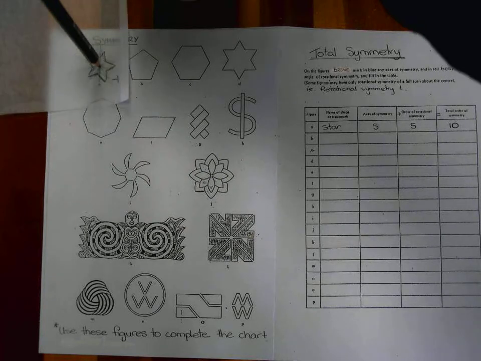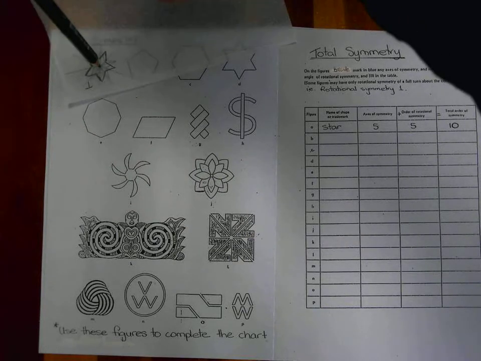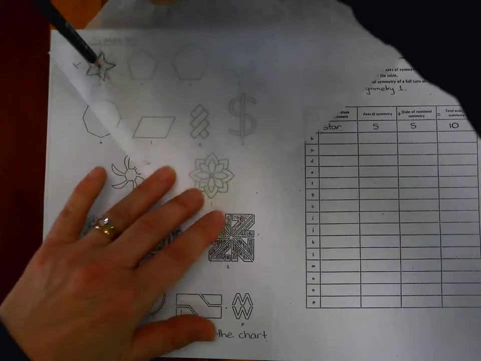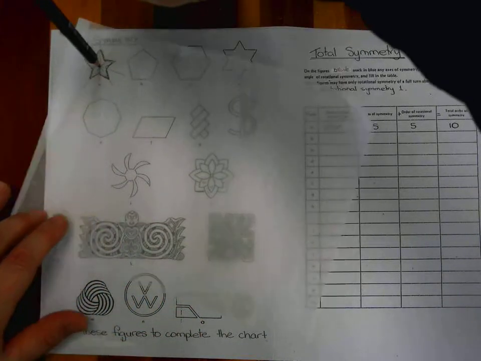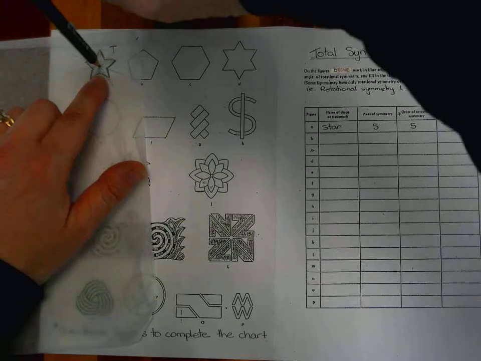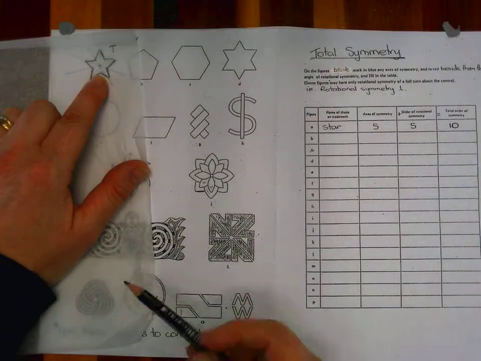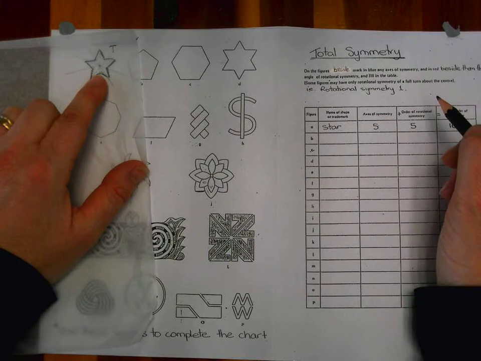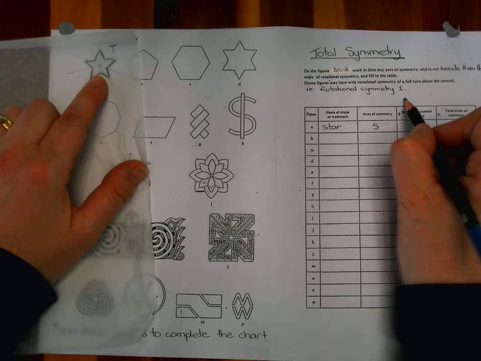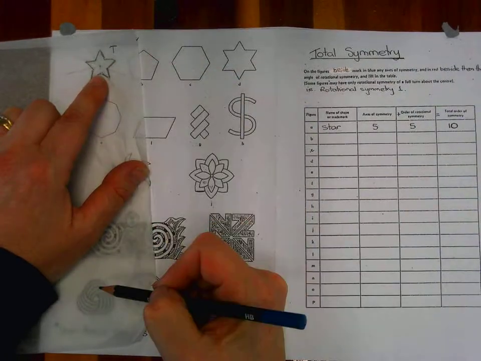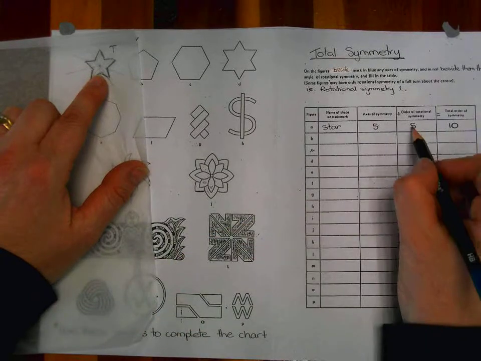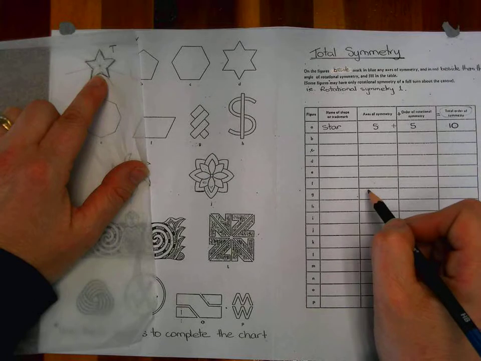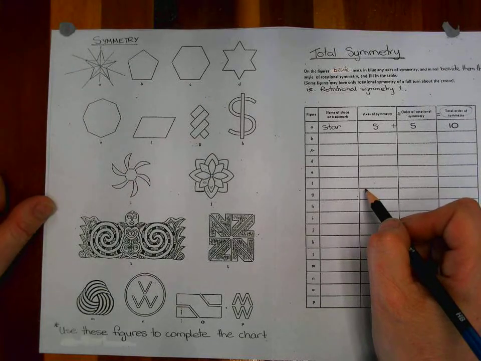Let's turn it very gently. It fits once, twice, 3 times, 4 times, and 5 times, and I'm back to the top. So order of rotational symmetry is the number of times it fits on itself in one complete revolution, one complete circuit. The answer is 5. Add those together and that gives you what we call the total order of symmetry. So a star is quite symmetrical.